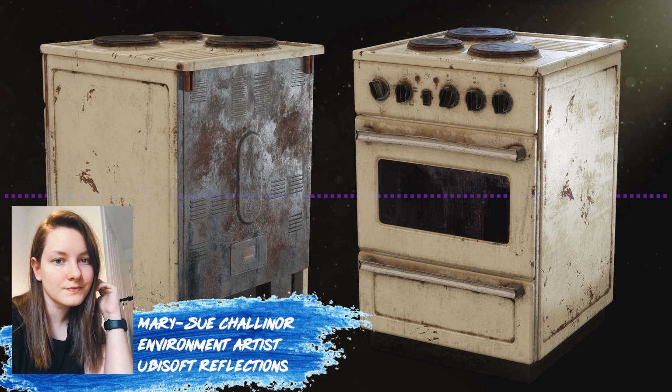For me, I started as a vegetation artist. That's mostly what I did on Hitman. And from there, I've been doing a lot of vegetation because that's what I know, and props now, so I'm really happy not to do as much vegetation.